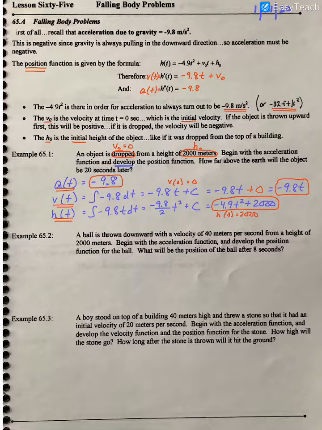So it asked me to do two things. Develop the position formula. So I'm going to say my position formula is h of t equals negative 4.9 t squared plus 2,000.